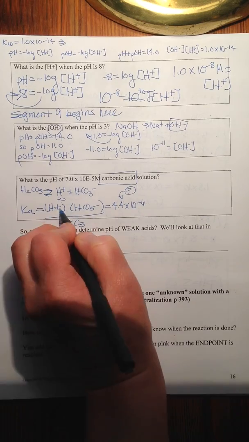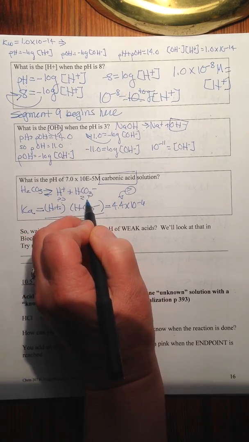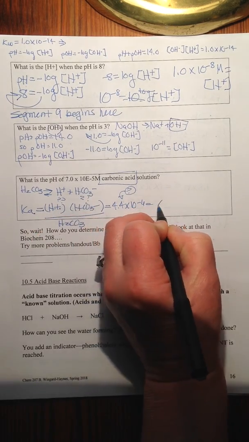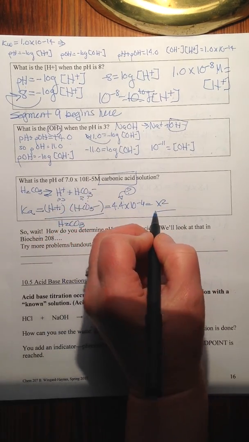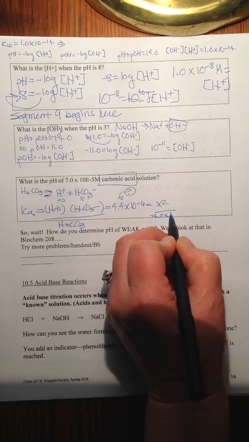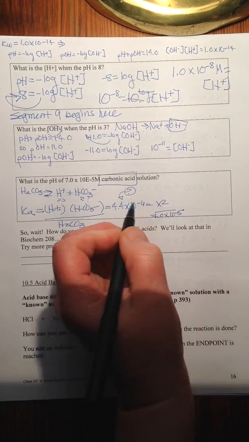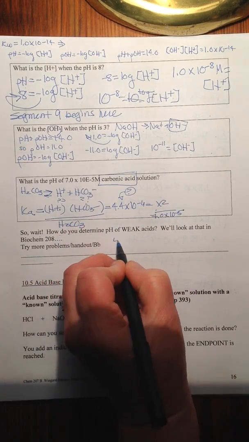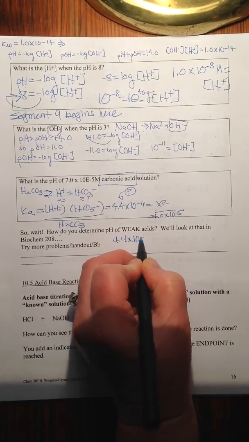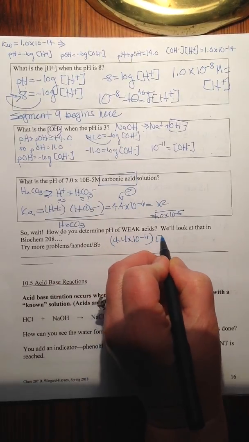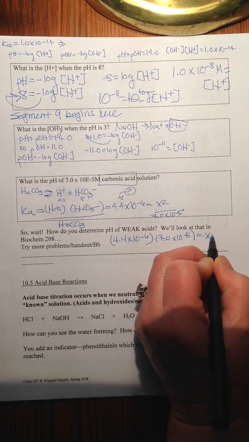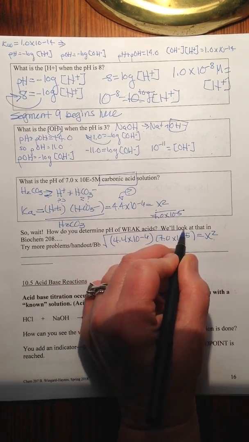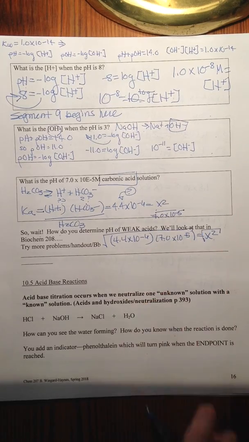This is x. This is also x, because it's a 1-to-1 ratio. X squared divided by the amount that we started with, 7.0 times 10 to the minus fifth. This times this, 4.4 times 10 to the minus 6 times 7.0 times 10 to the minus fifth equals x squared. Take the square root.